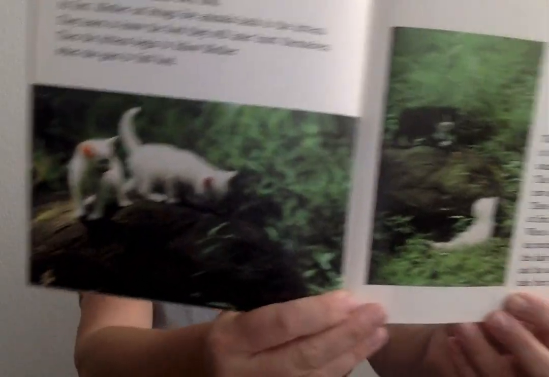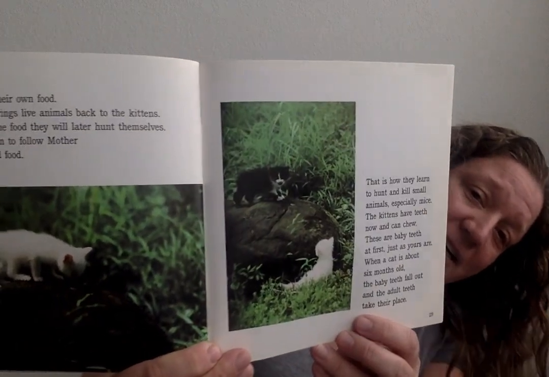The kittens have teeth now, and they can chew. These are their baby teeth at first, just like yours are. When a cat is about 6 months old, those baby teeth, what do we know happens to baby teeth? Yeah, they fall out, right? Their baby teeth fall out and their adult teeth grow in and take their place. So here you can see they're exploring and they're learning how to hunt.